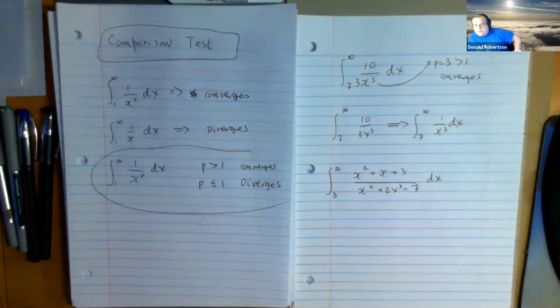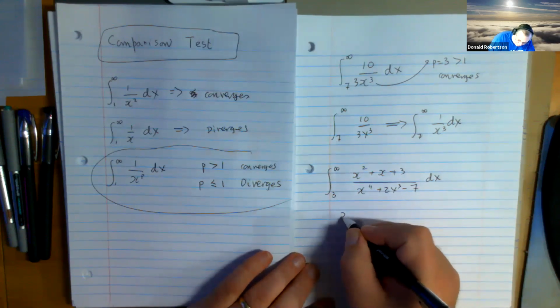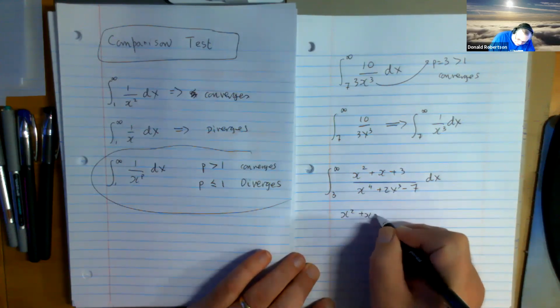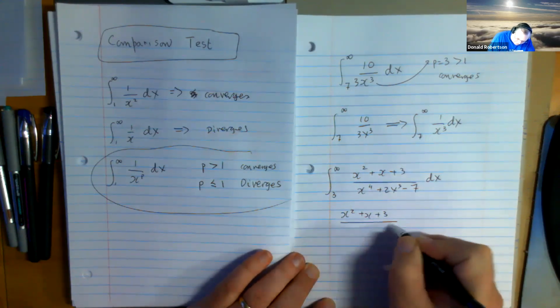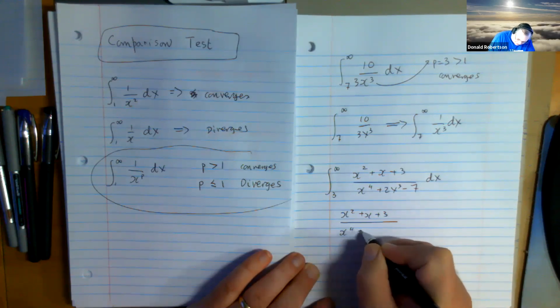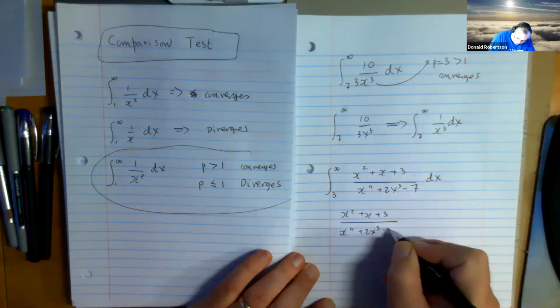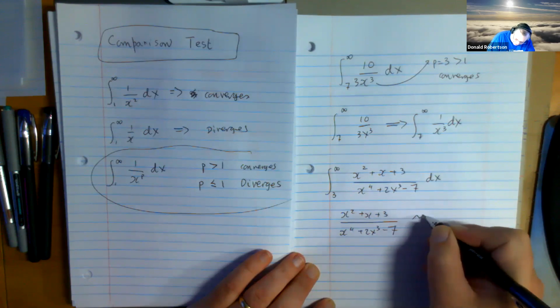I would like to know, does this converge or not? So what I have to do is some sneaky algebra. I have a name for this process: you're going to do some surgery on it.